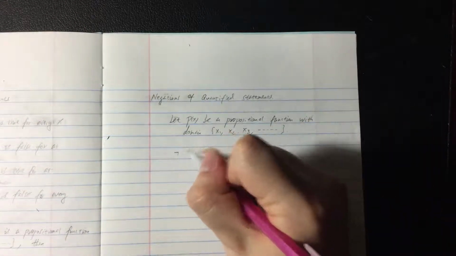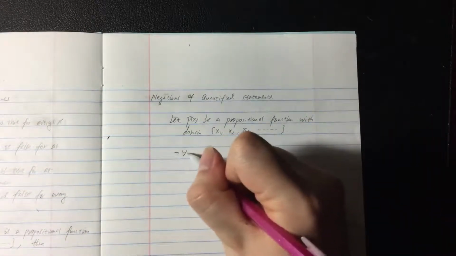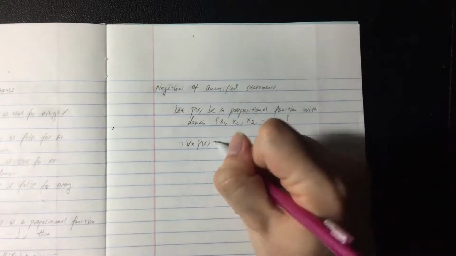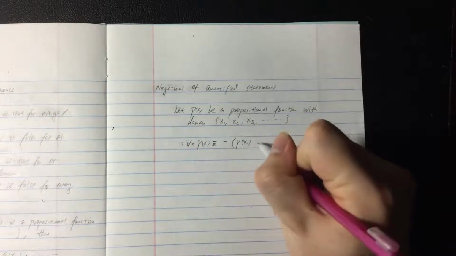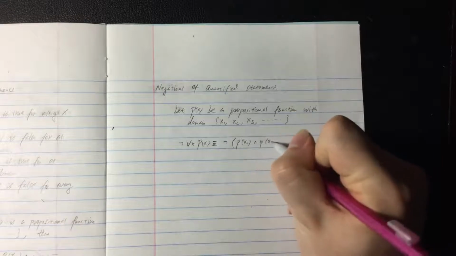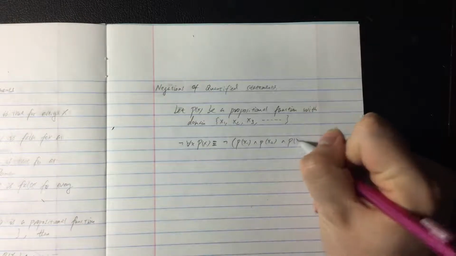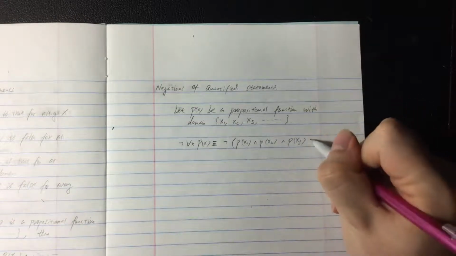How do we negate the statement for all x, p of x? According to the previous rule, for all x, p of x means p of x1 and p of x2 and p of x3 and so on.